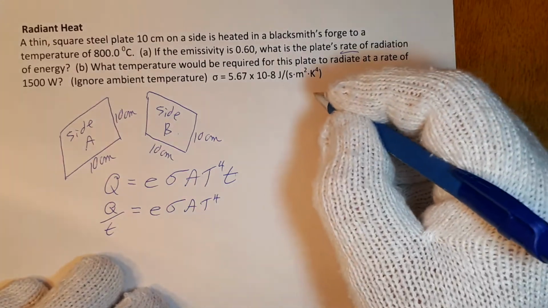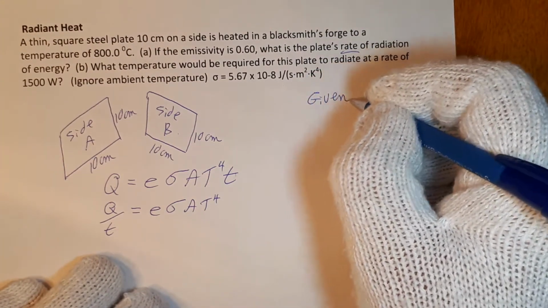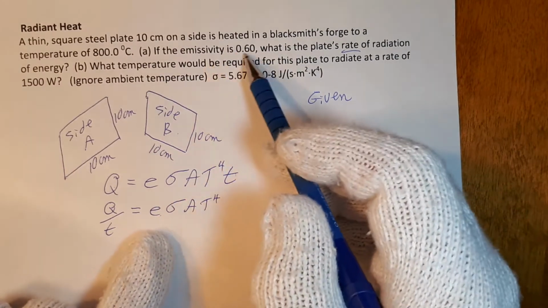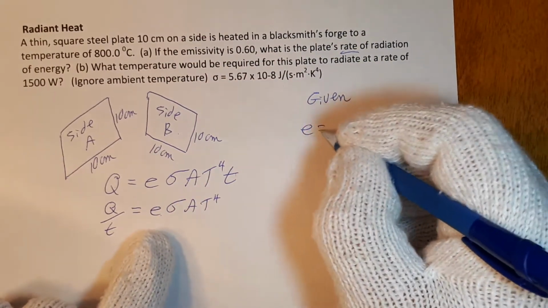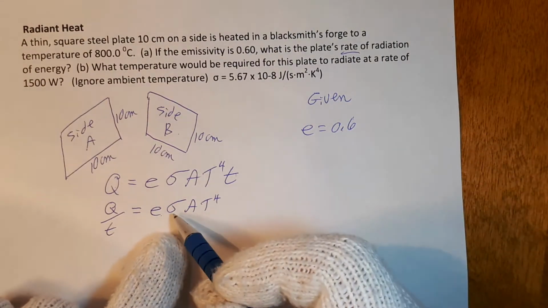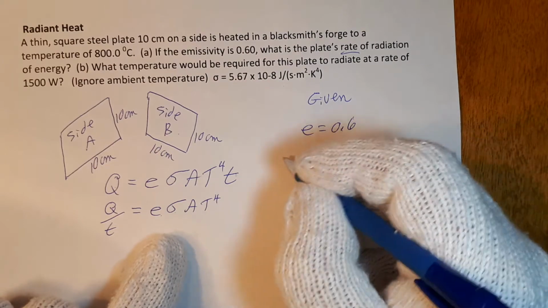Let's write down what is given. Looking at the equation, the value of E, that's emissivity, is given to us as 0.6. And it has no units, a dimensionless number. Sigma is the Stefan Boltzmann constant.